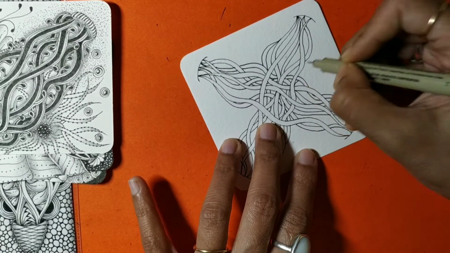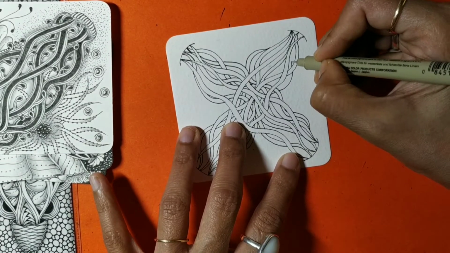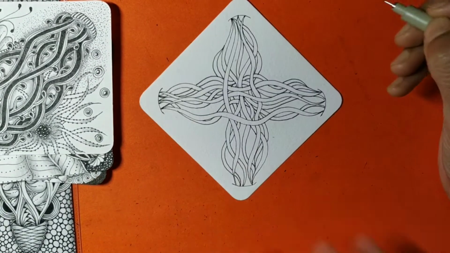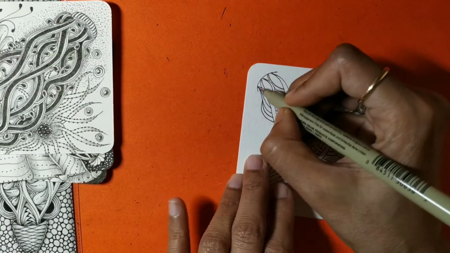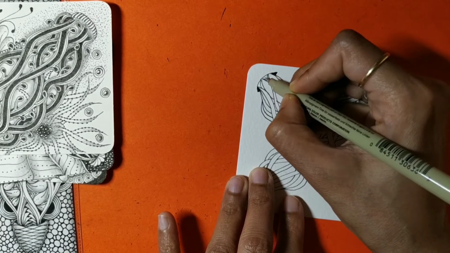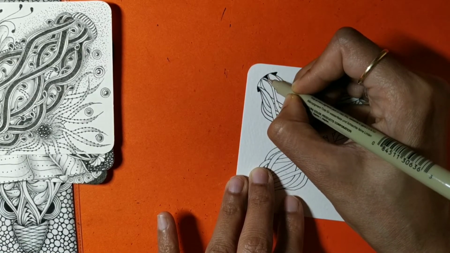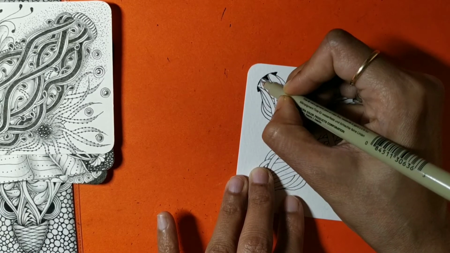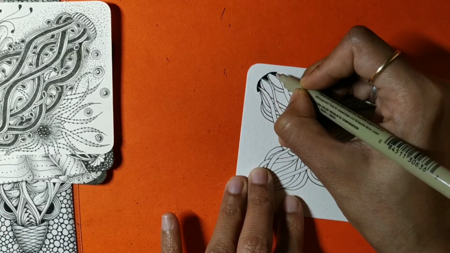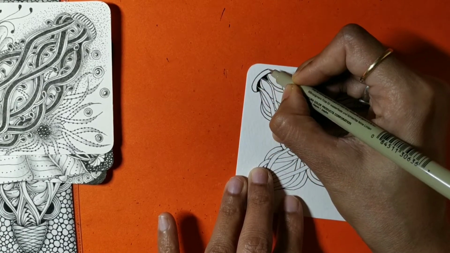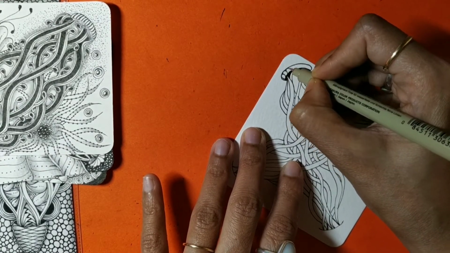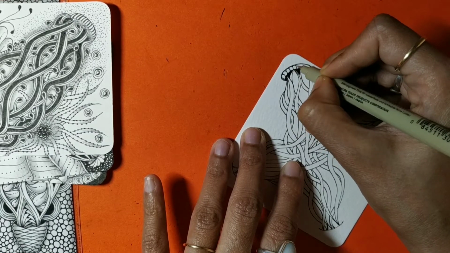So you can either leave it the way it is, or you can add some patterns or something like that. So now what I'm going to do is, again, close this gap, right? And what you can do is add a curve and some orbs, keeping it simple.